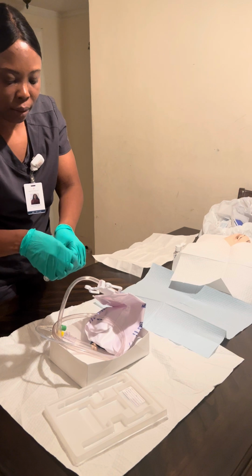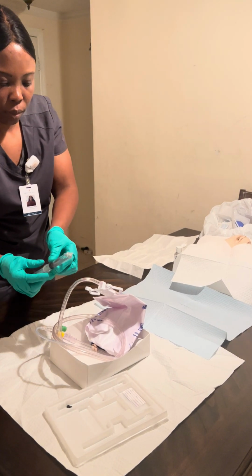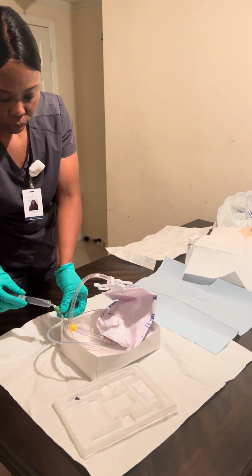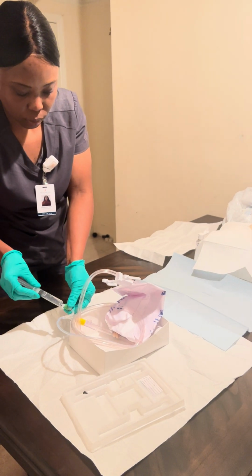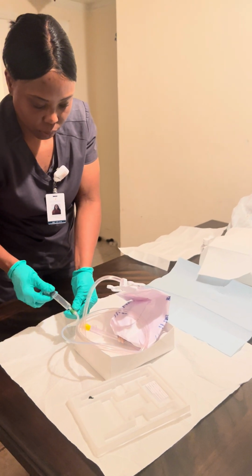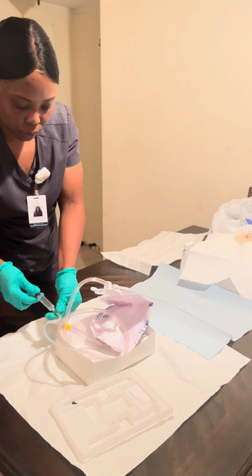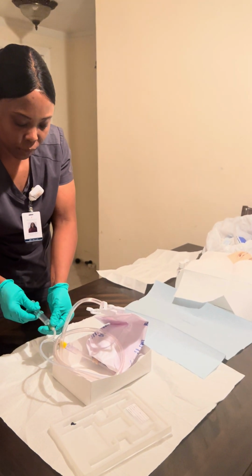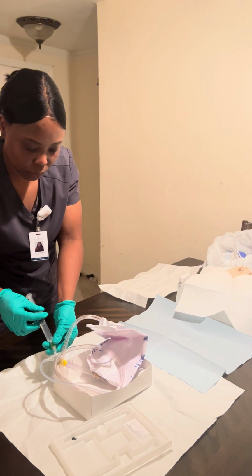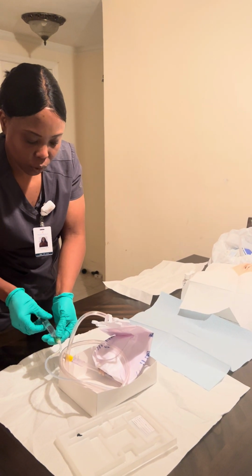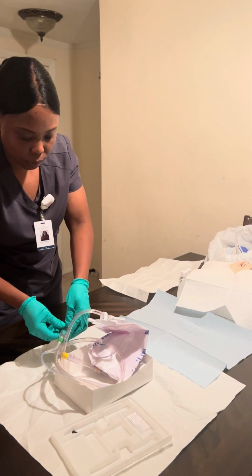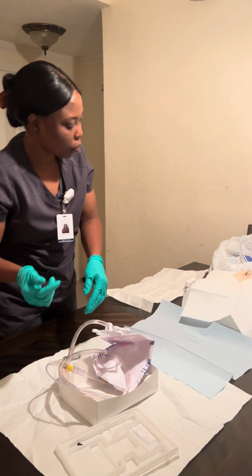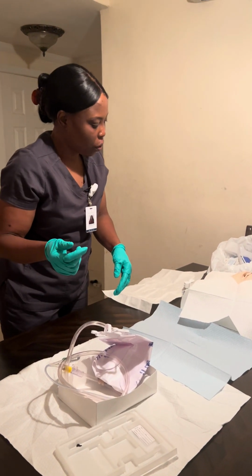Now I'm gonna attach the syringe. I'm gonna make sure it's 10 cc of fluid, 2 to 3 inches. And then, Mrs. Smith, I'm gonna insert the catheter now.